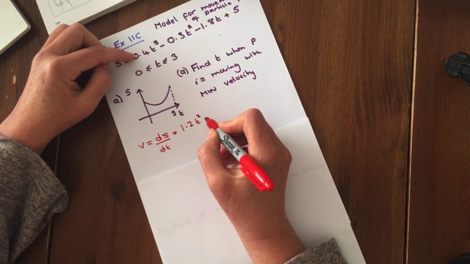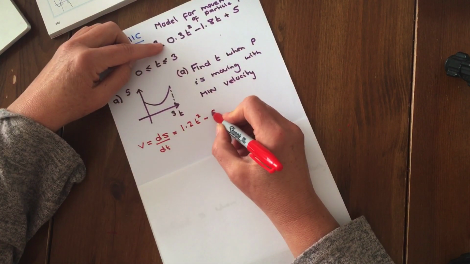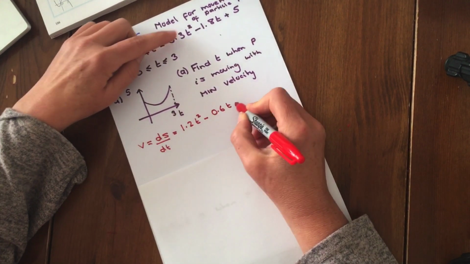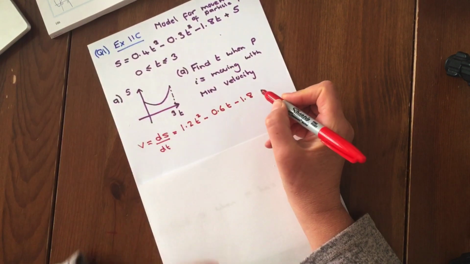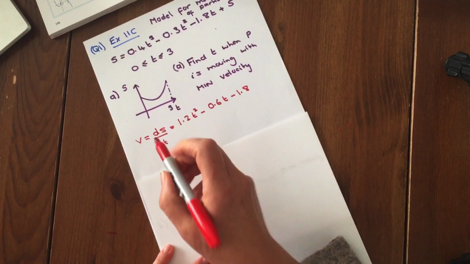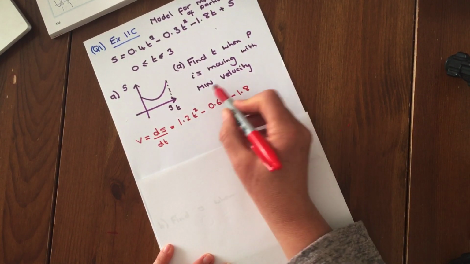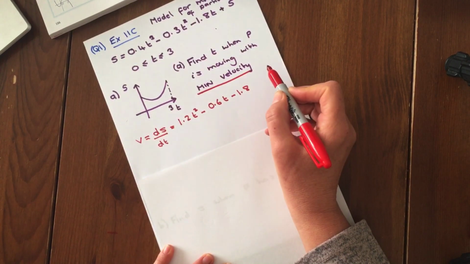Bring the power down, take 1 off the power. So 0.3 times 2, 0.6t, minus 1.8. Now, that's the formula for velocity. I want to find minimum velocity.